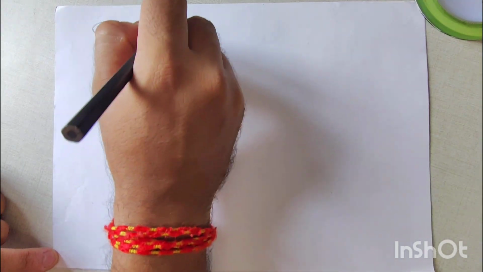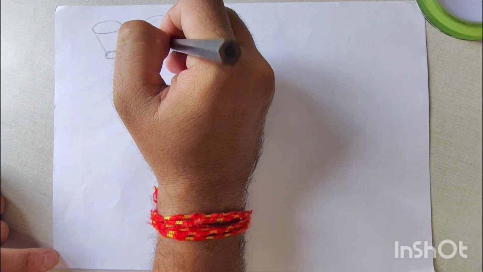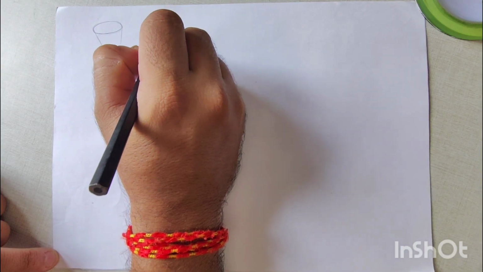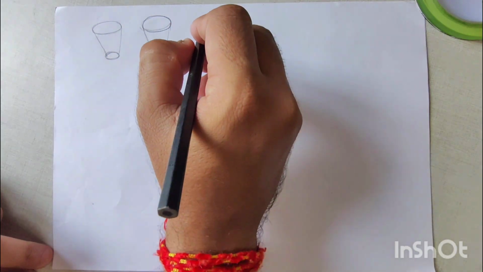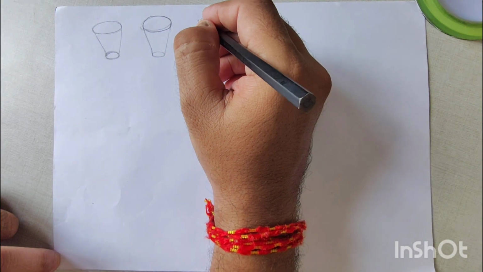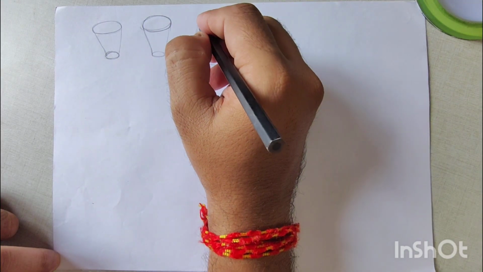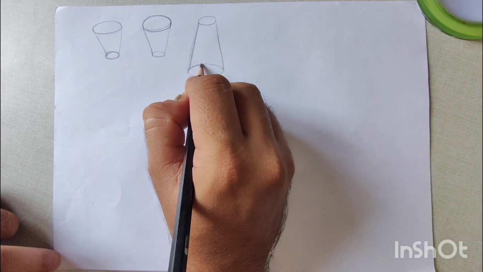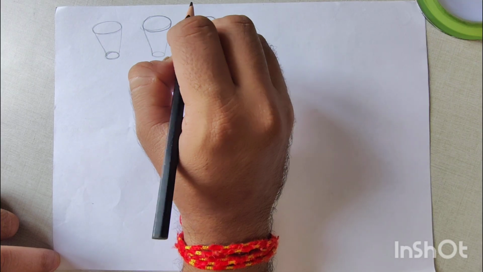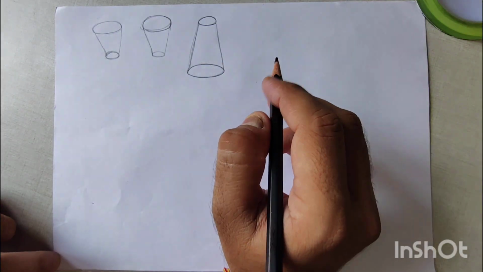Let's try another one. Let's start to draw another ellipse, and you can correct your ellipse by using line corrections. But the important thing is to keep in mind that both should be the same type of form, so it will look correct.